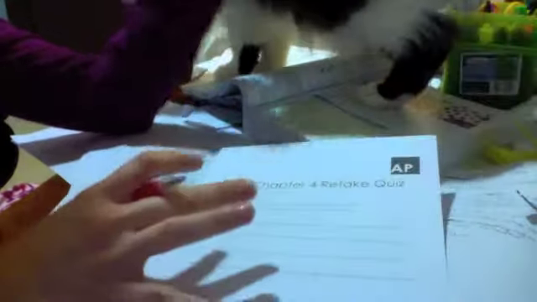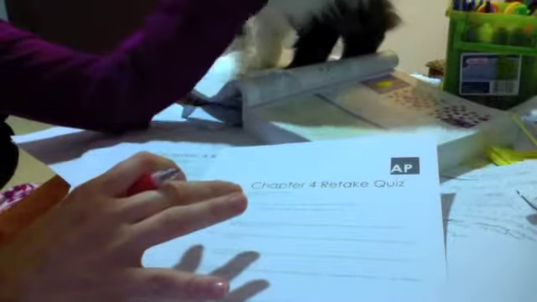Excuse the mess on my desk and excuse Susie's rear end. But yeah, so let's get started.